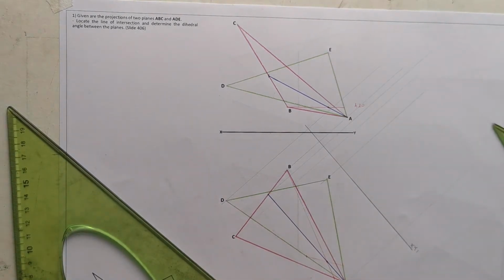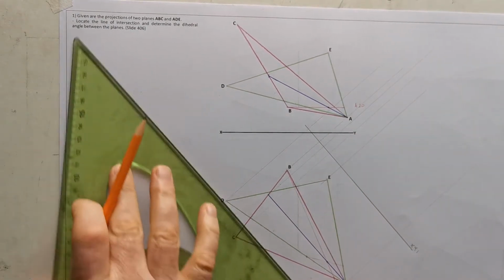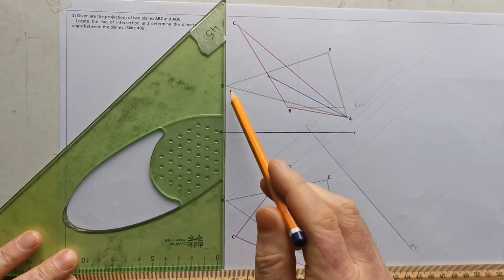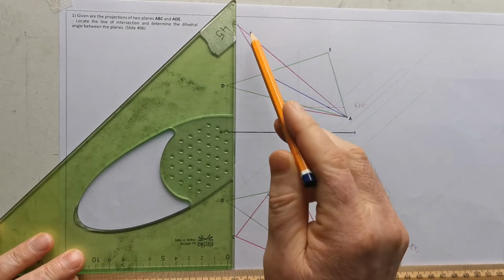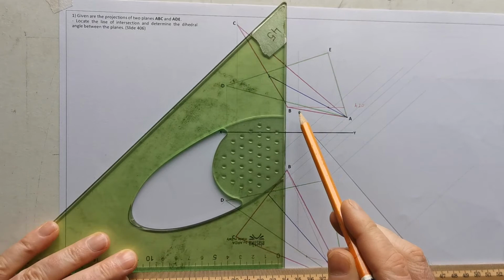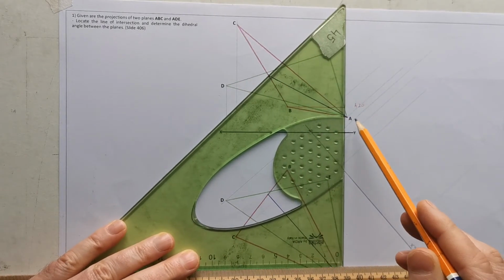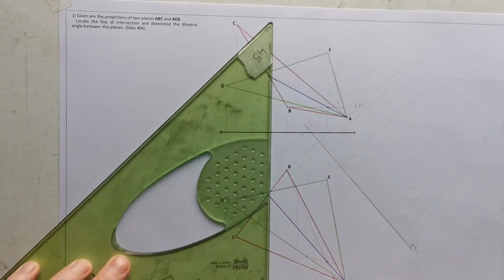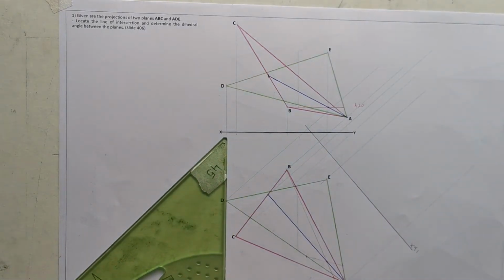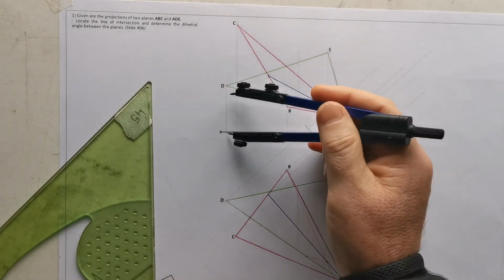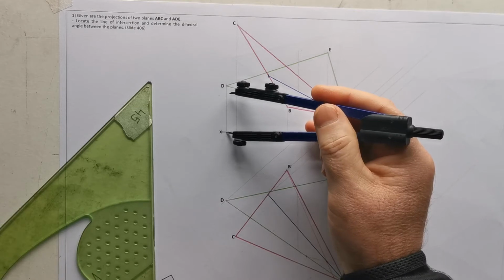Now we're projecting from the plane, so I'm going to be taking my heights from the last XY line back, which is heights from the elevation. Just drop a few verticals here for taking heights. So D is that.